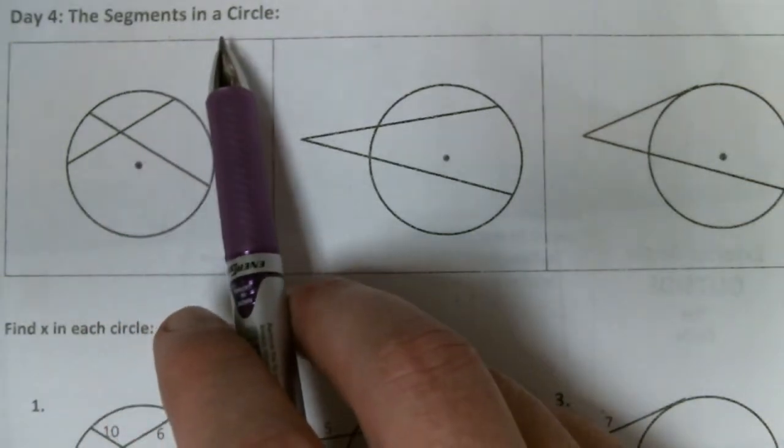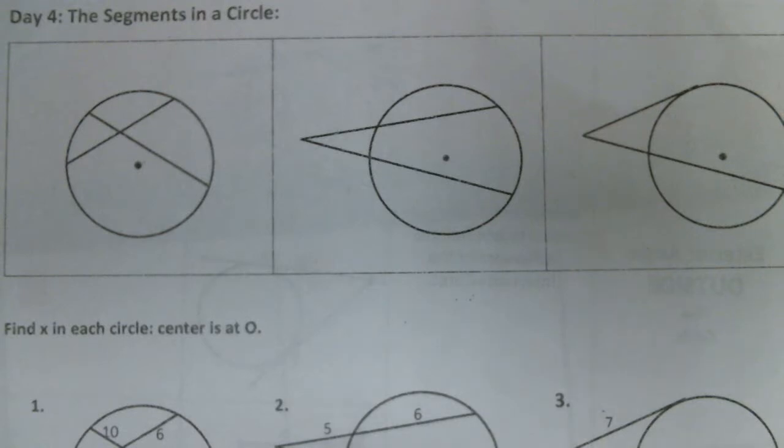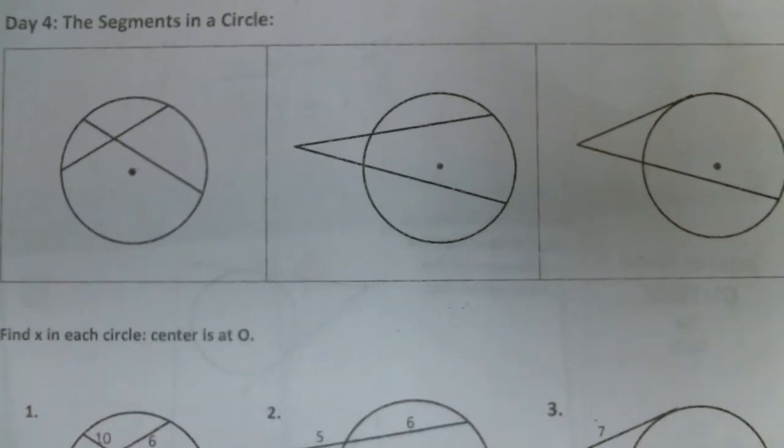Okay, so segments in a circle. We're going to be finding the physical lengths of these lines inside and around and outside the circle. So we'll have units of meters, inches, centimeters, physical lengths. I think most of these problems don't have units, but sometimes they can. Okay, so let's go ahead and kick it off here.